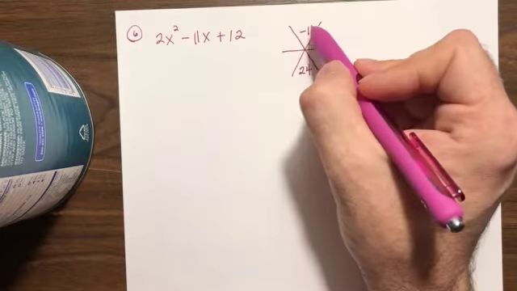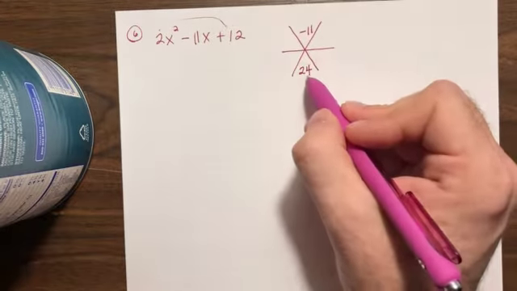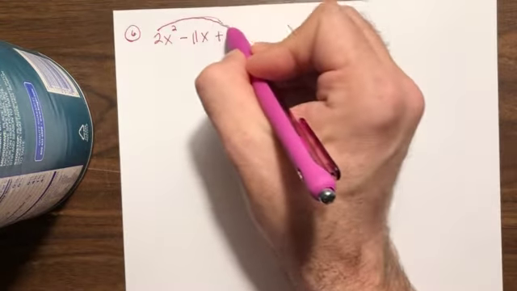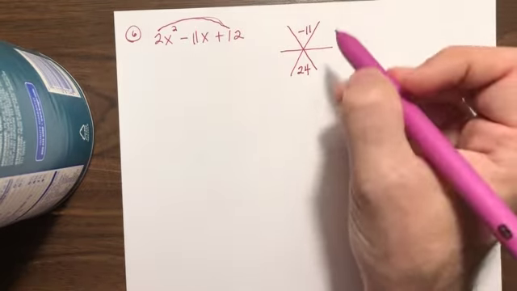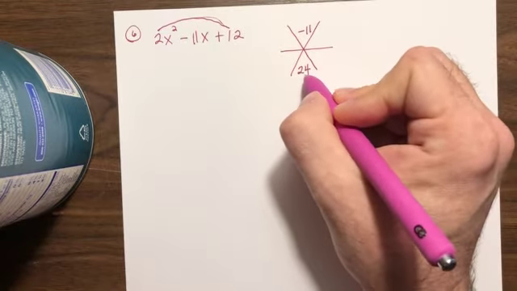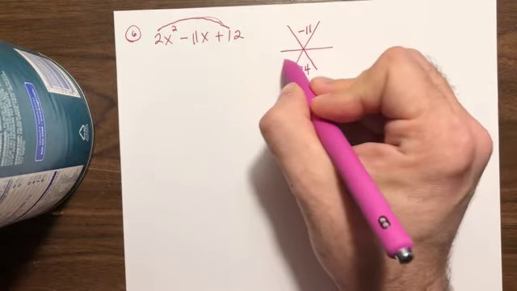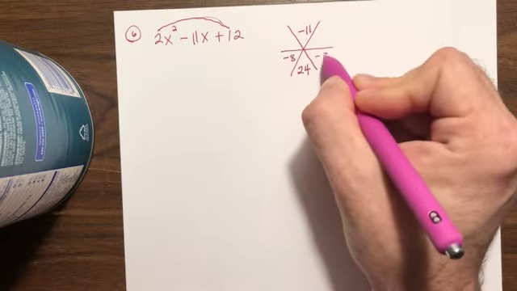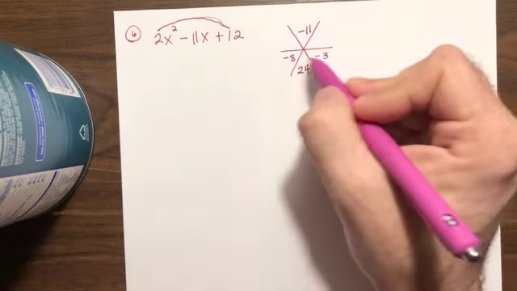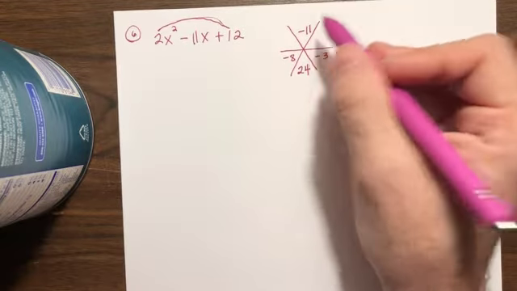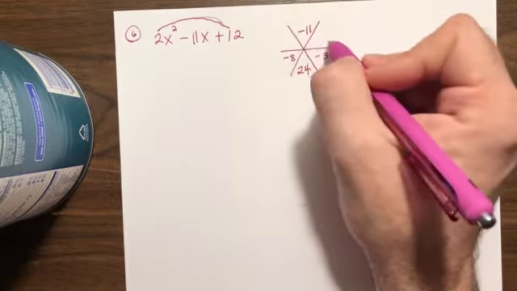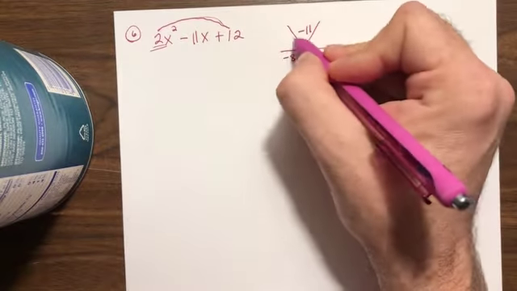So -11 goes in the top, and then 2 times 12 goes in the bottom, right? First times last, always for snowflake. And then I stop and I go, what 2 numbers multiply to give me 24 and add to give me -11? And that is -8 and -3, right? 2 negatives make a positive, and those 2 add. Okay, and what number goes above them? It's the first number, 2.